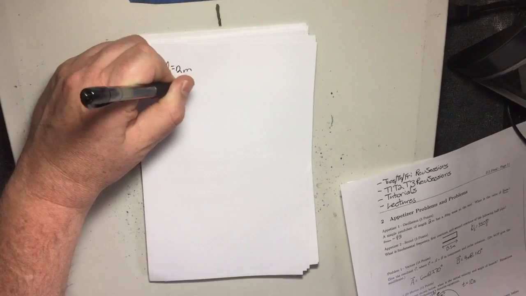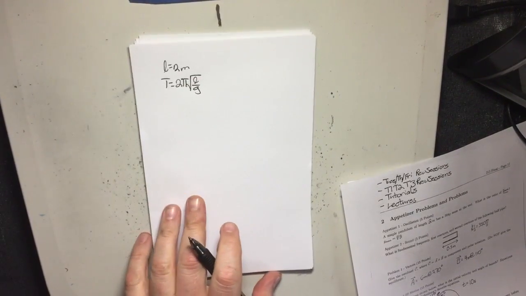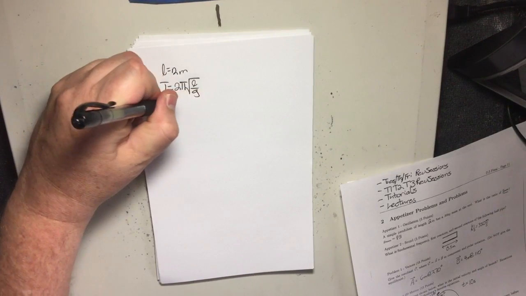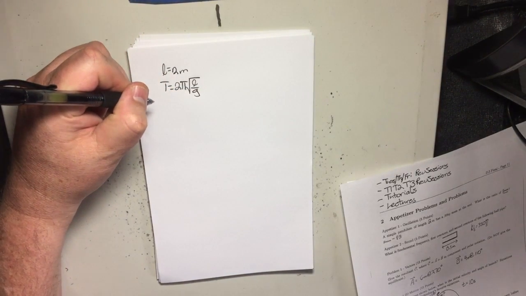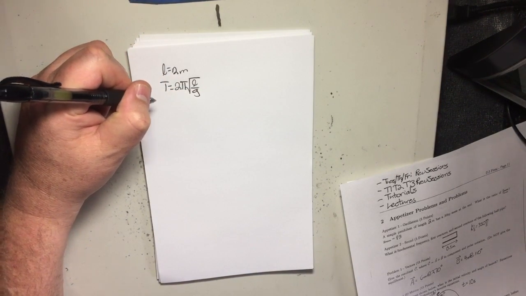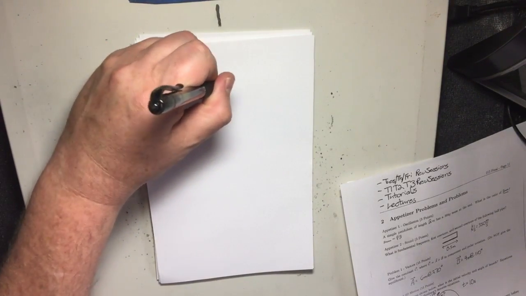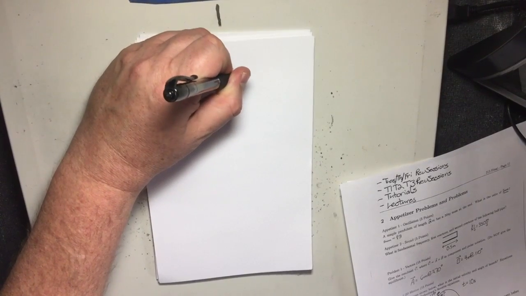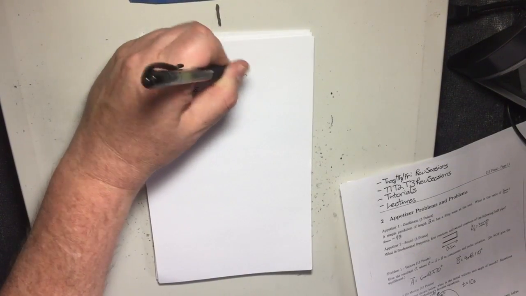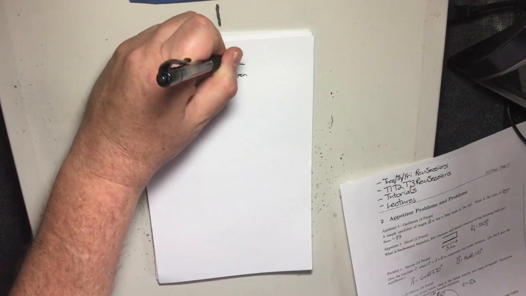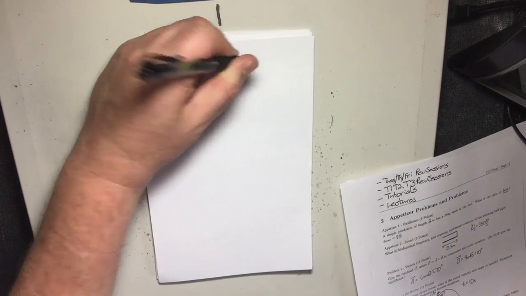Period equals 2 pi square root L over G. Has a 20 kilogram mass at the end. What is the ratio of T moon over T earth? Well, the mass is irrelevant. Simple pendulums are mass independent, so I'm not going to write that down.